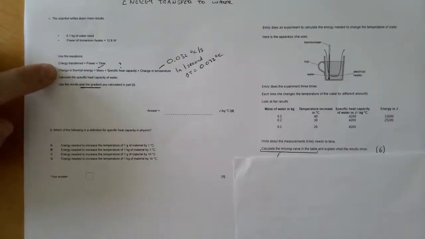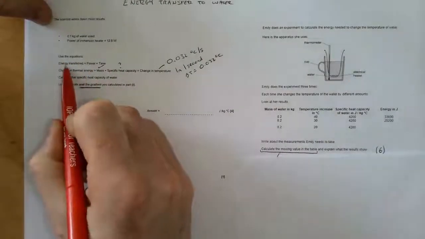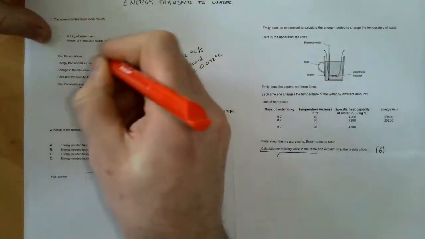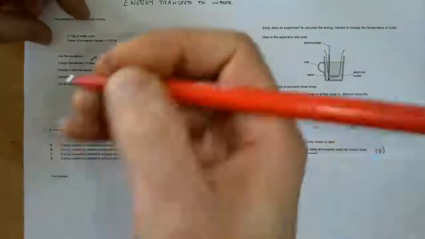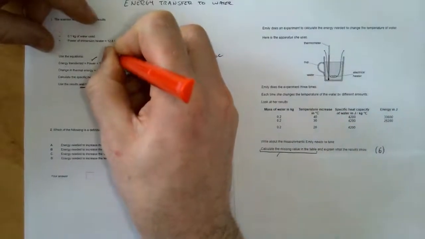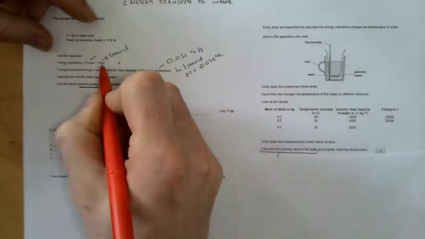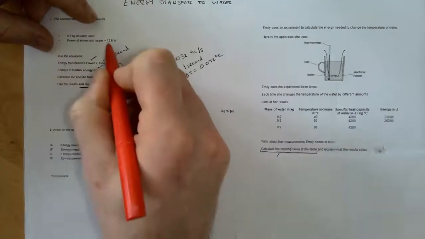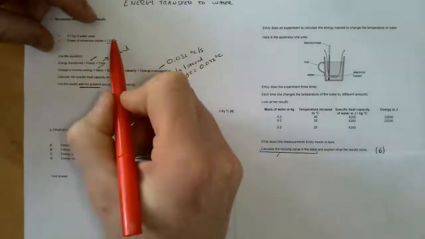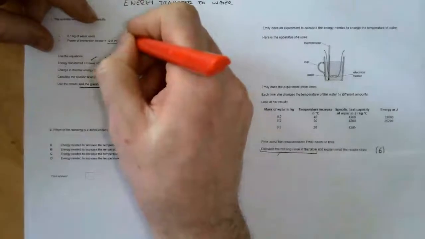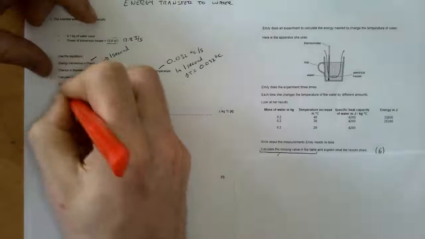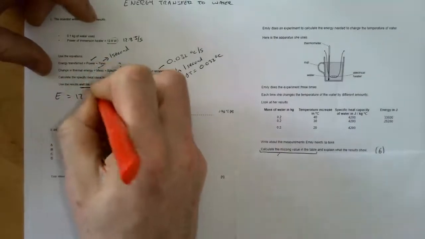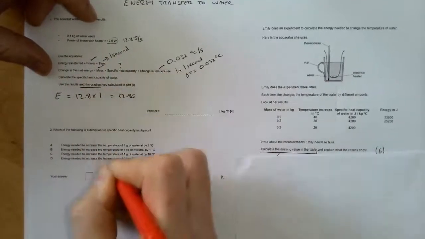And do we know the change in thermal energy? No, we don't, but we can work that out using this equation here. Do we have the power? Yes. Do we have the time? Well, you might say we don't, but what happens if we just pick a time of 1 second? That means in 1 second, the energy transferred will be 12.8 joules, because this means 12.8 joules per second. So the energy transfer is 12.8 times 1, which is 12.8 joules.